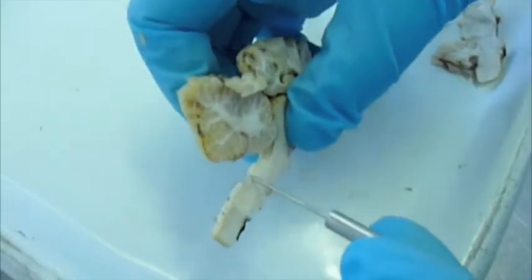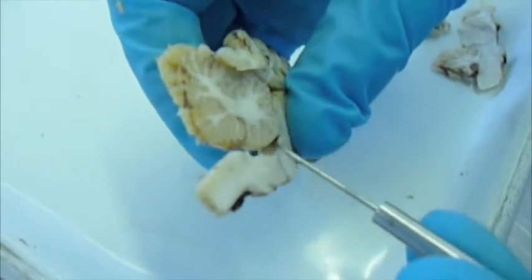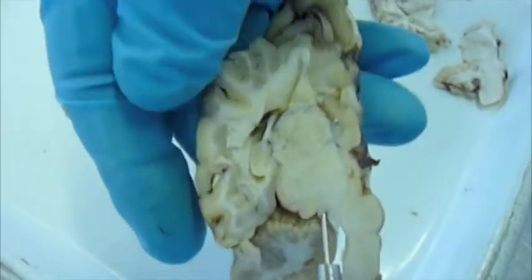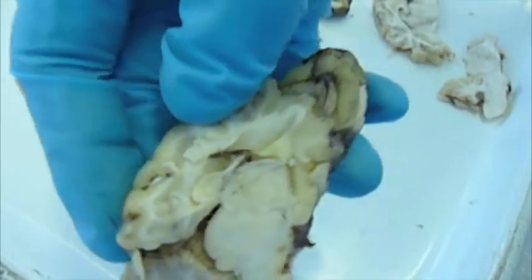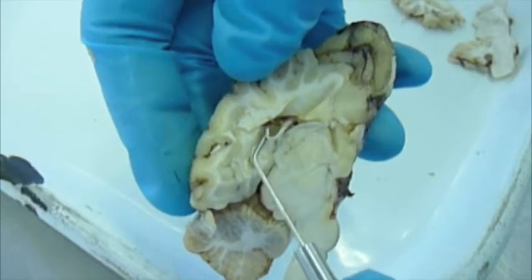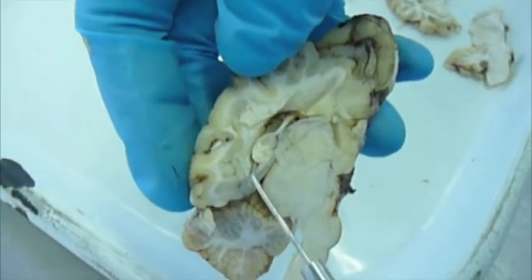Alright, just to get a better view. This is the fourth ventricle, and this is the mesencephalic aqueduct, which runs to the third ventricle. And we've just discovered that this is the caudate nucleus in the floor of the lateral ventricle.